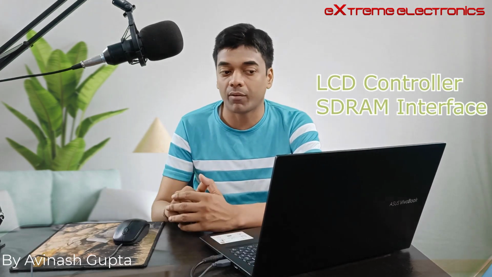And after the foundation line, we have the advanced line, and they are the most advanced microcontrollers in the entire F4 series. Their clock speed is 180 megahertz, which is very fast. And this advanced line also has some advanced peripherals like the LCD controller and the SDRAM interface.